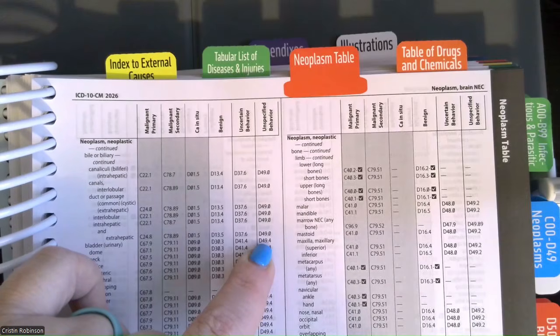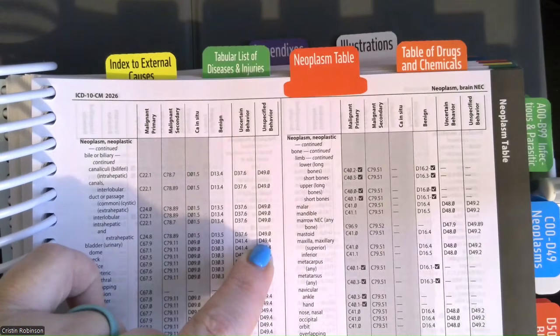And remember, you are still in the index. So any of these codes that you choose, I would still recommend you go to the tabular list because that is the correct format for picking not only the correct code choice, but to make sure that there are not any additional code first, use additional, or excludes notes that are important for that code choice.